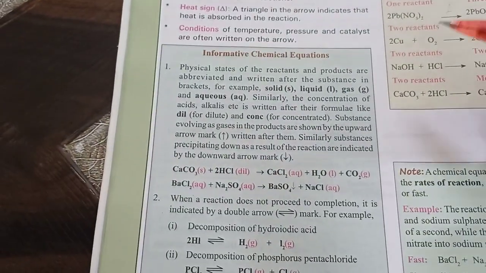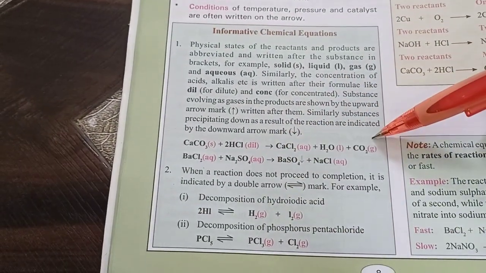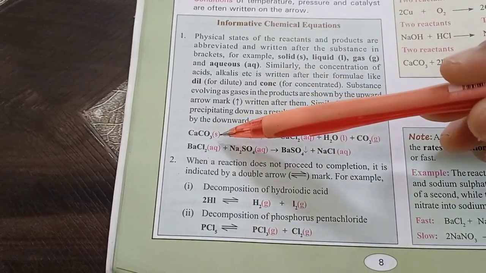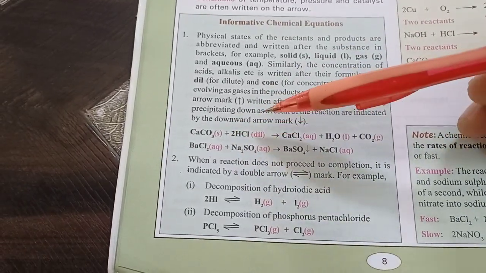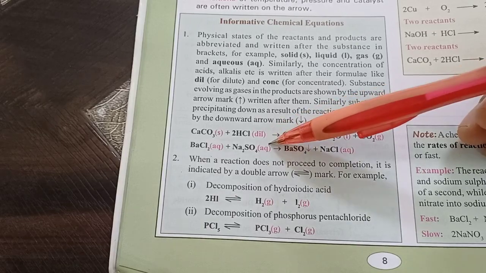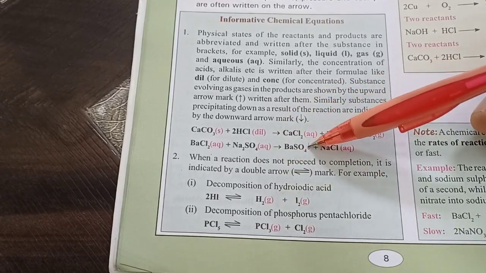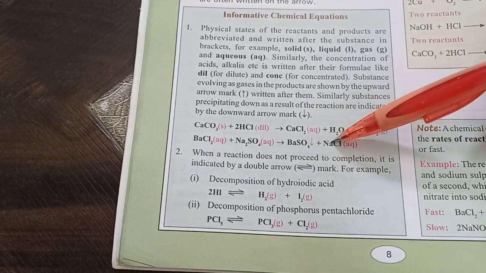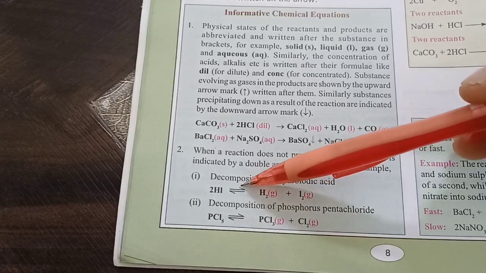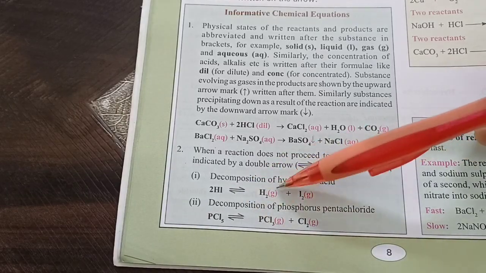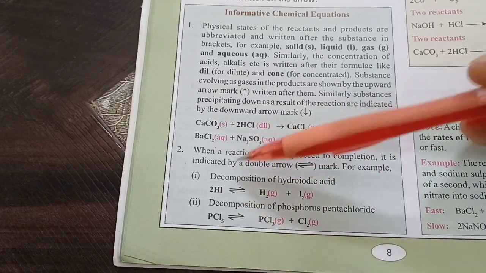Now, what information can we get from a chemical equation? Well, we can know the state of the matter, like solid, liquid, gas. We can know its concentration, if it's dilute or conc or aqueous. If it's a down arrow, it means it's a precipitate. Up arrow means a gas. Reversible sign means it's a reversible reaction, which means the products can again combine or decompose to get the reactant.